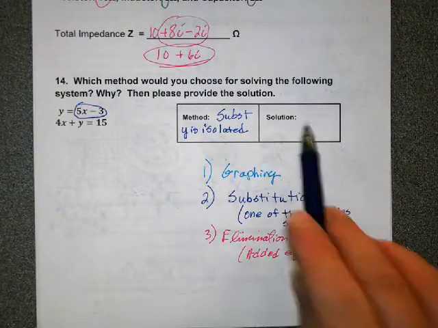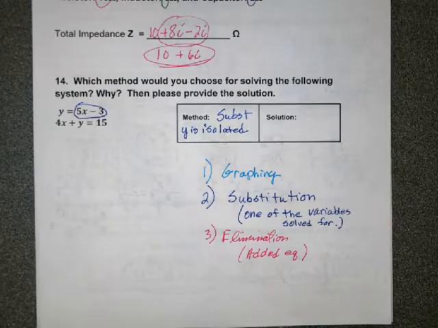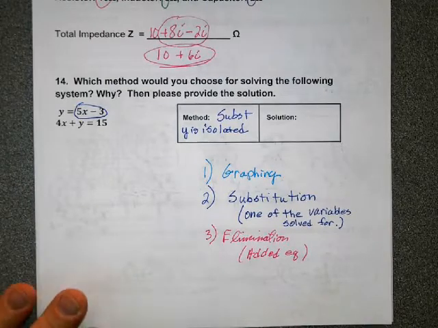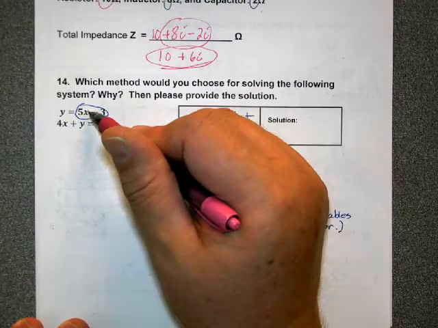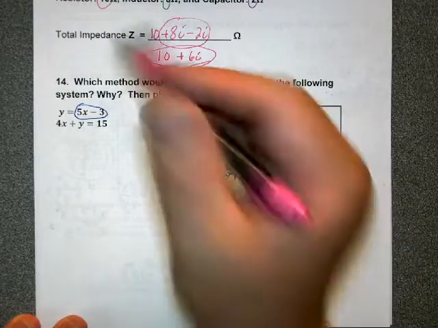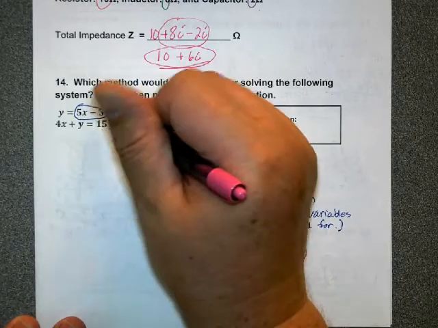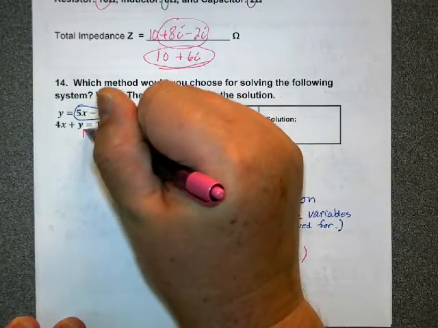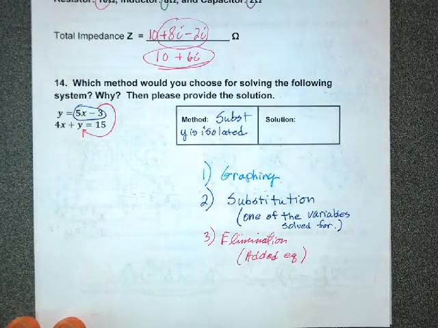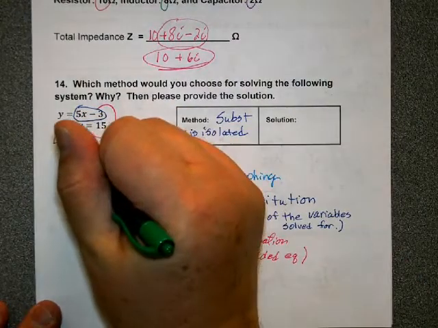So substitution is, you take what y is equal to in the first equation, in this case y equals 5x minus 3, and you substitute it in where y is in the second equation. So I have 4x plus, now use parentheses, y equals 15.